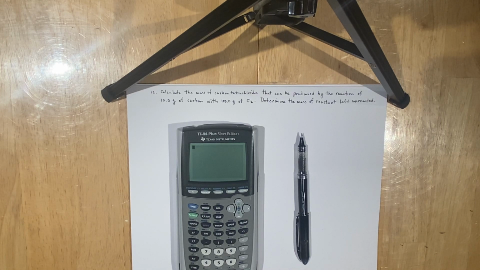I'd like to take a look at a new problem today, problem 12 from your stoichiometry assignment, which is in essence another version of a mass-mass limiting reagent problem in which you are going to use the masses of starting materials or reactants to predict how much mass of product you can produce. But there's a little twist. You're also going to be asked to determine the mass of reactant that's left unreacted.